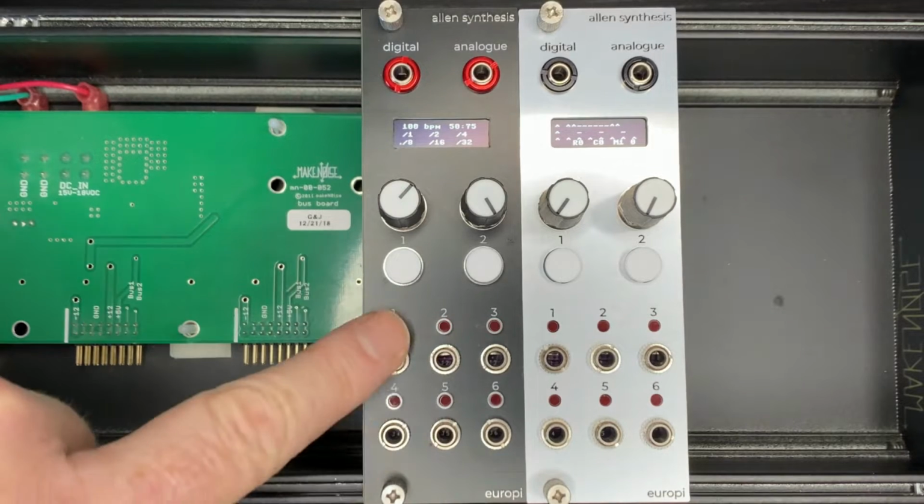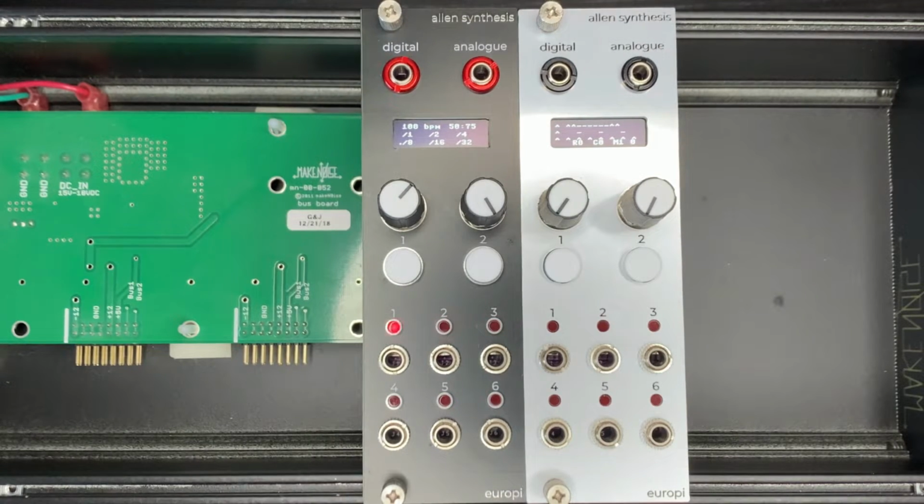Each of the outputs supports a clock division of divided by 1, so the same as the internally generated or incoming external clock, all the way up to divided by 128. And there is a final random gate option, which will cause random gates to be fired from the configured output.